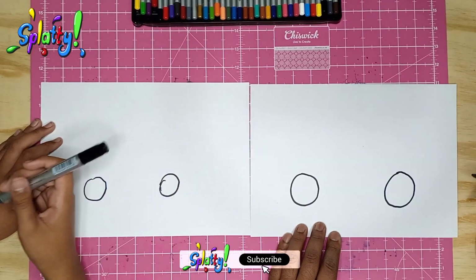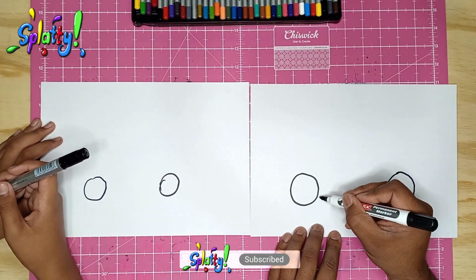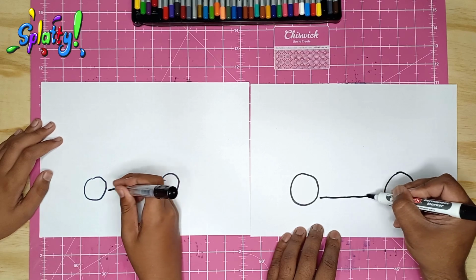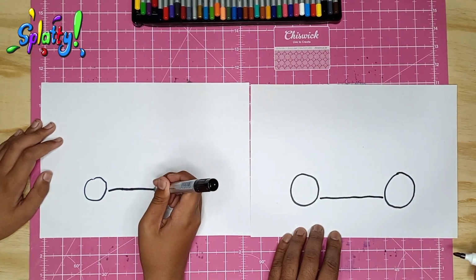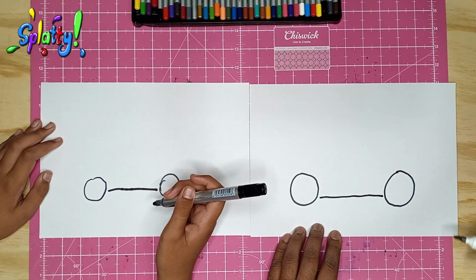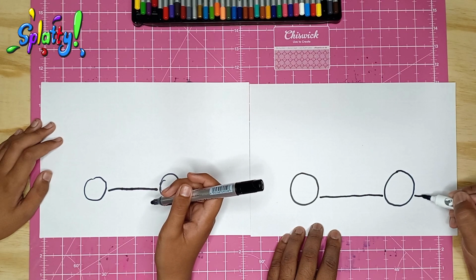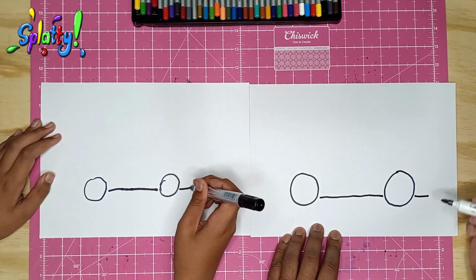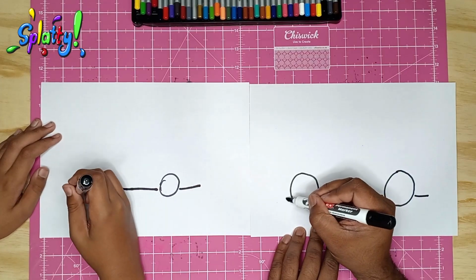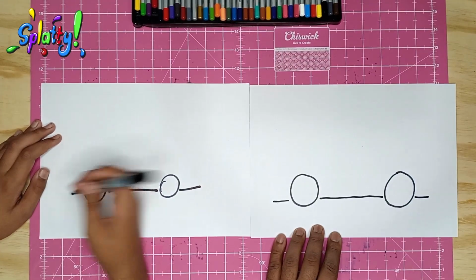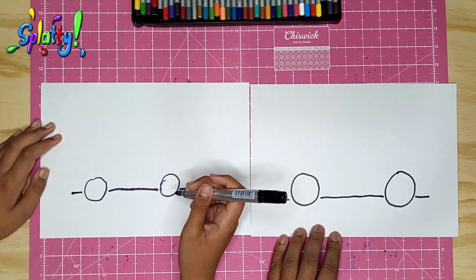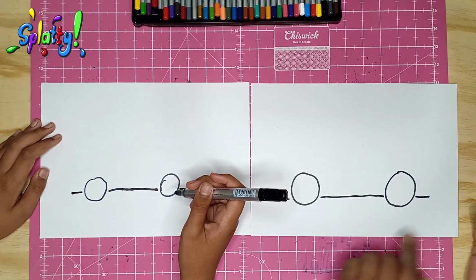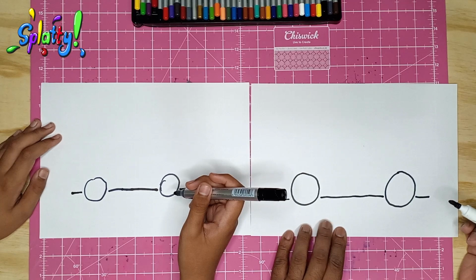Now we're going to draw a line between the two circles, lower down between the two circles. And we're going to continue with the line back there. And we're going to do a bit of a line there. So now we have the bottom line of the car itself, the body of the car.